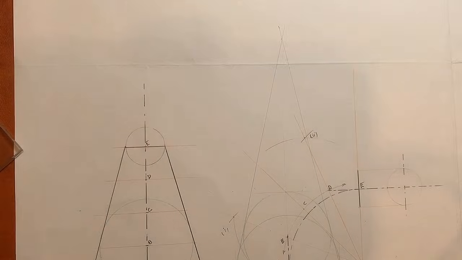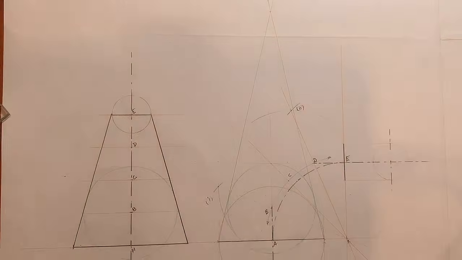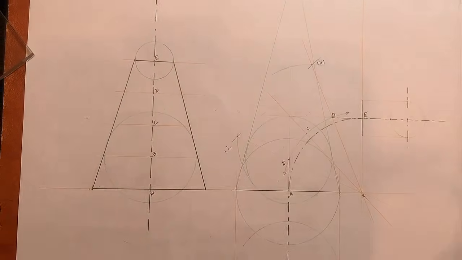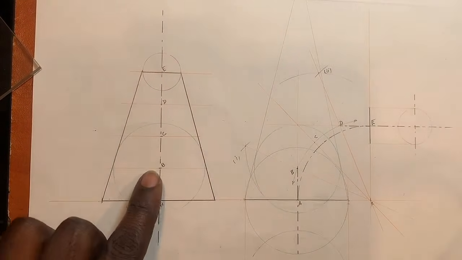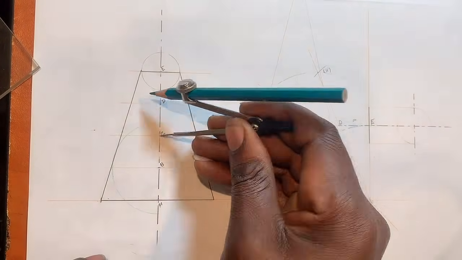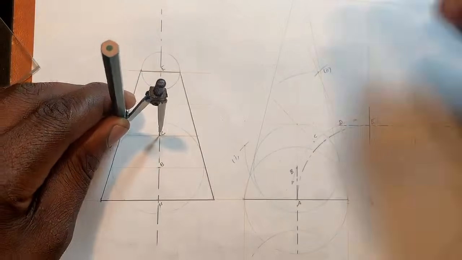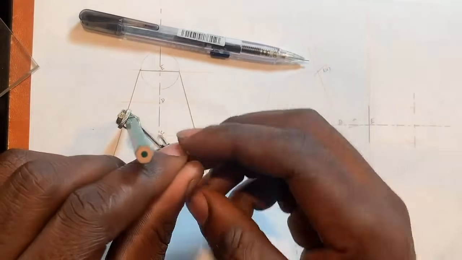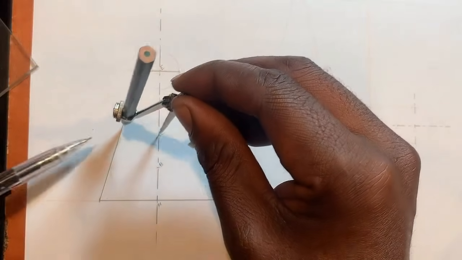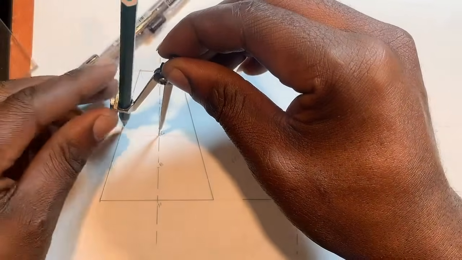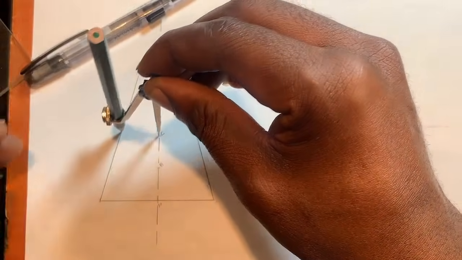You understand? So now let's go. After that, remember that was B, now you go to C. So you place your compass at point C and further extend it to this line. This pencil lid or crayon lid of yours has to just touch this line, and you correspond it again on this side.